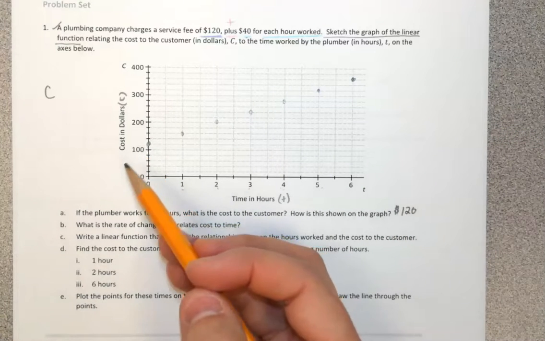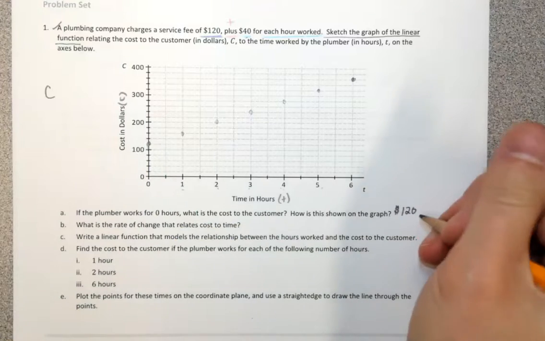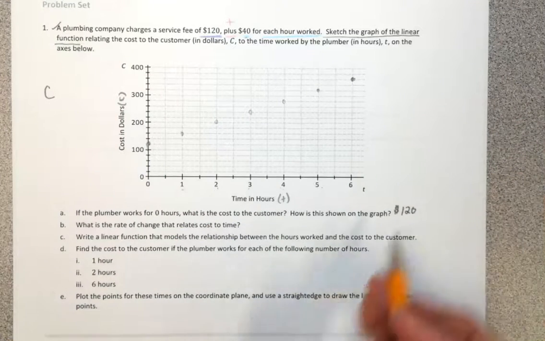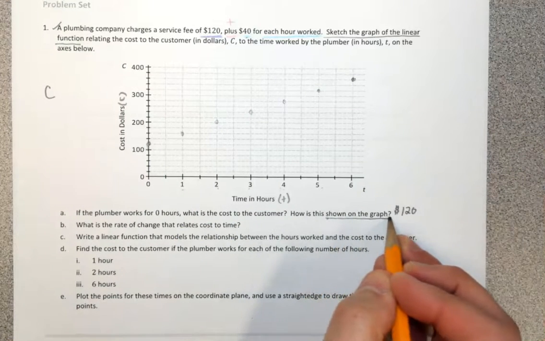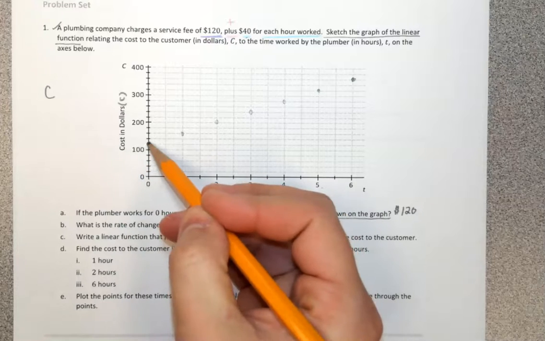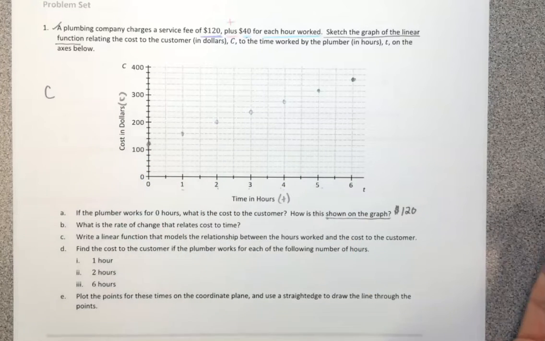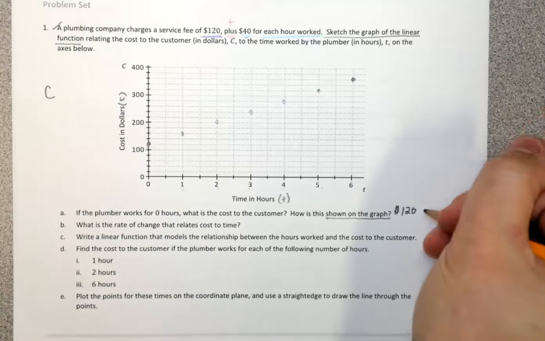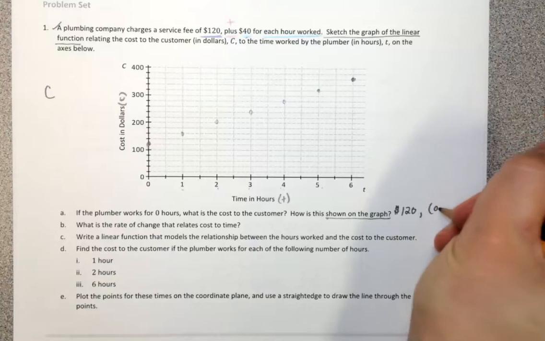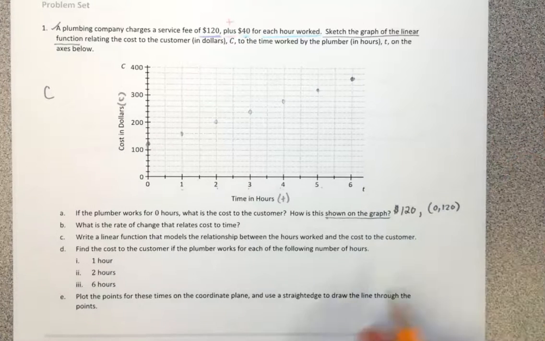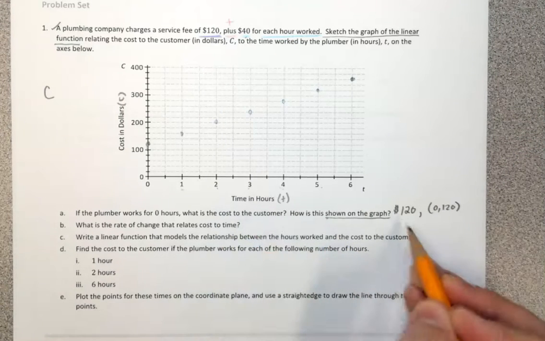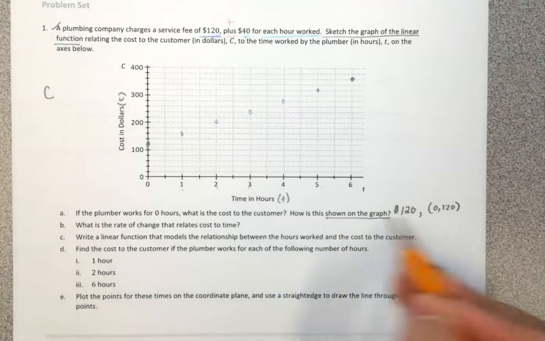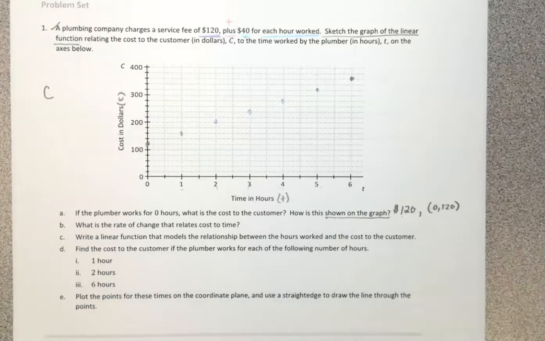Remember, we're talking about initial values and rate of changes. So $120, and it's shown on the graph by this point right here, which is (0, 120). So I'm just going to make a little note, (0, 120). That tells me you understand what the cost is. It's 120, and it's shown on the graph by being reflected at that point.